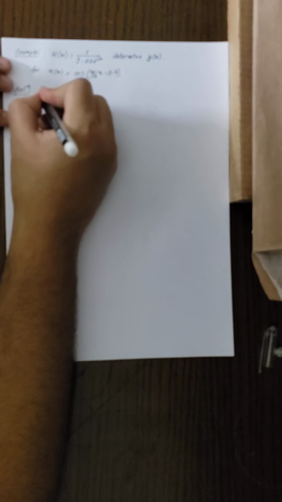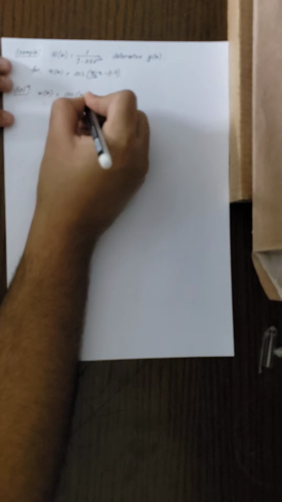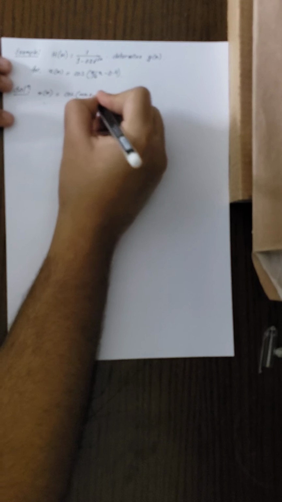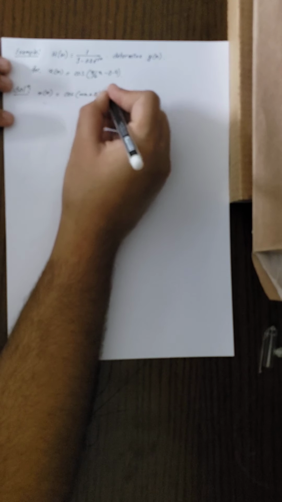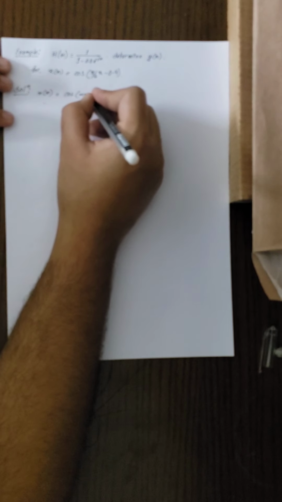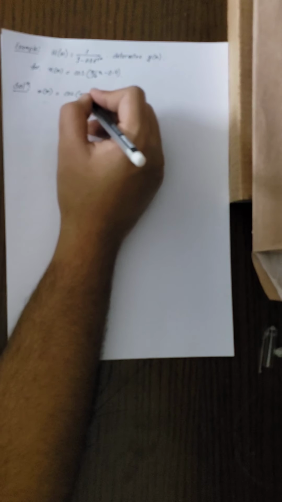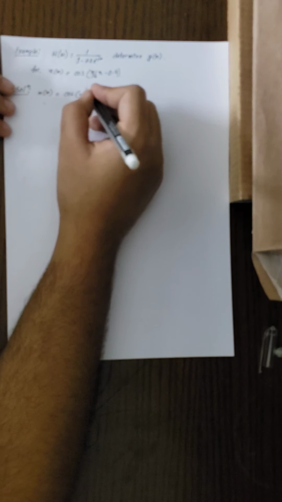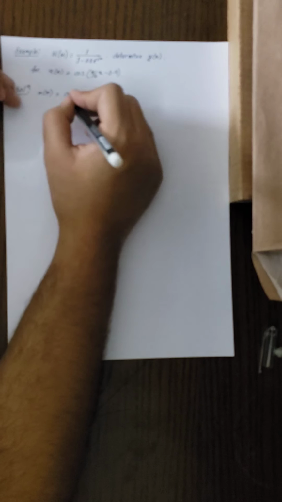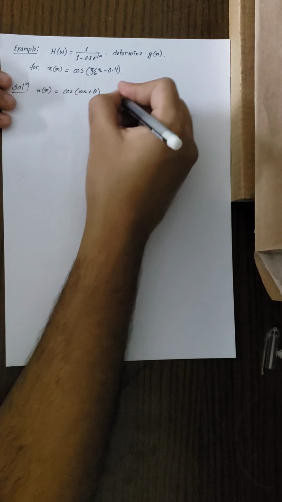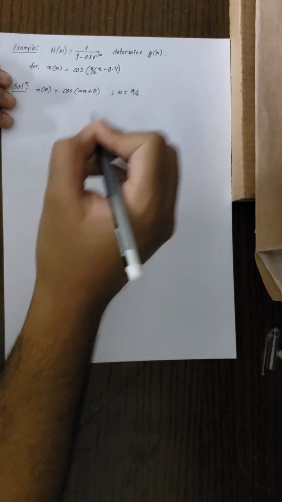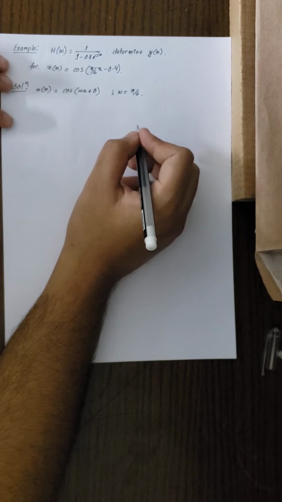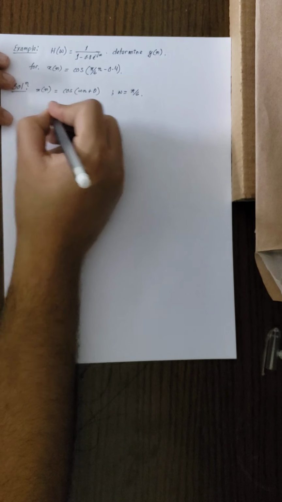So here x of n is clearly in the form cosine of omega n plus theta, where theta is any arbitrary phase shift, n being the time operator, and omega being our frequency. So from this analogy, we can write our omega to be equal to pi over 6. Now our second task is to find the amplitude and the phase response.